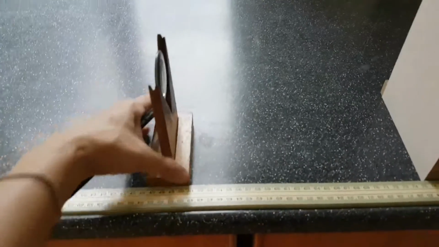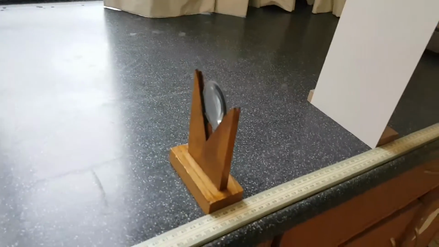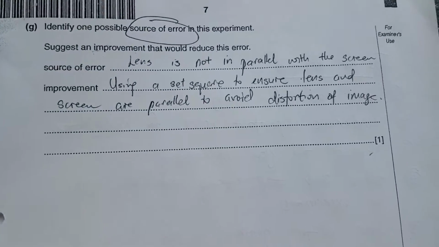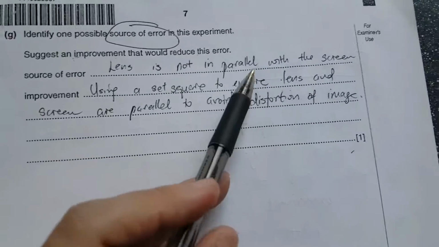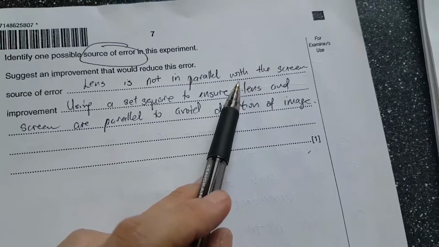So I think back, when I'm doing the experiment, what has happened that makes it an error to the experiment? So back to the question. One of the possible errors that I can identify is the lens is not in parallel with the screen. Okay, when that happens, it becomes an error.